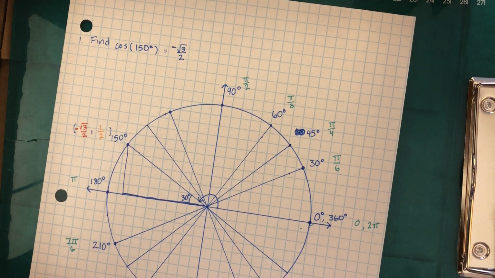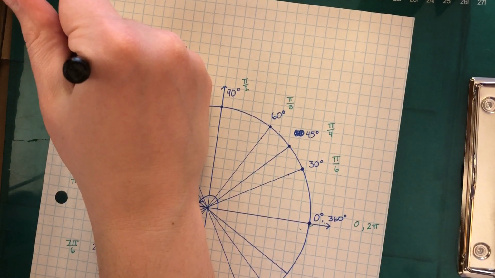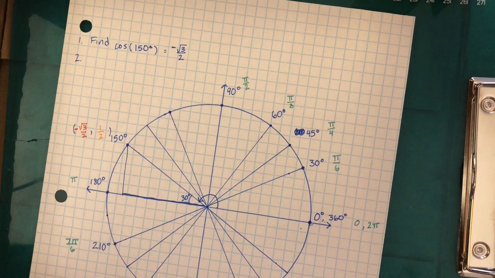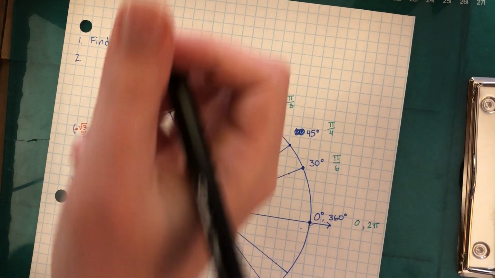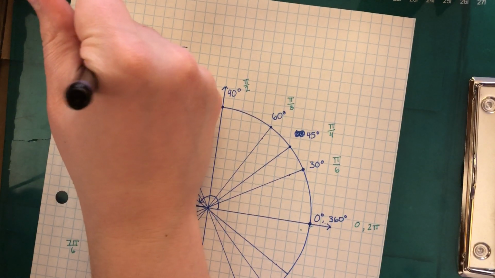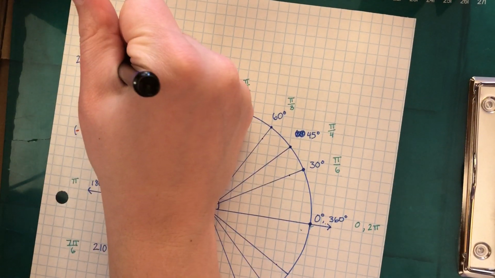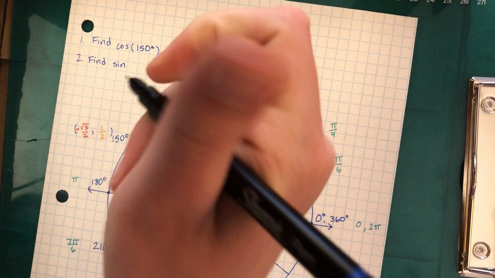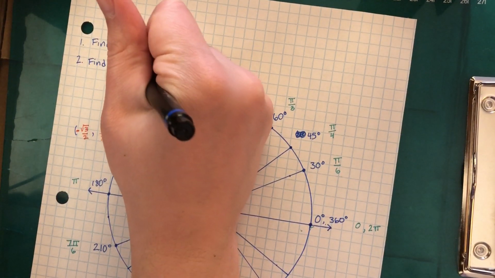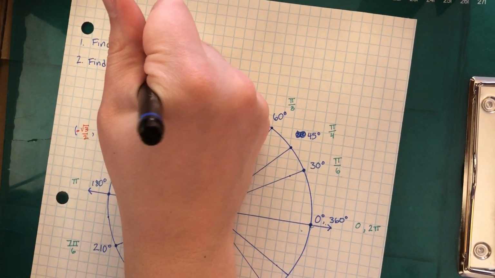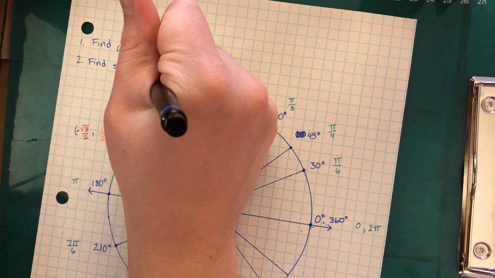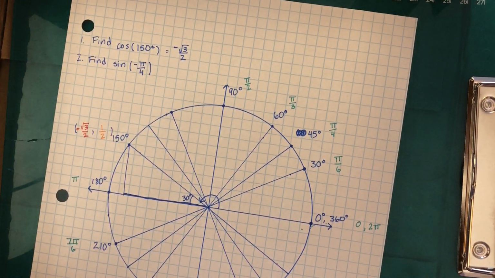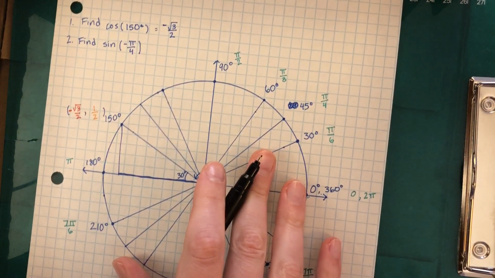Okay. Now let's try an example in radians. So let's say we were asked to find the sine of negative pi over 4. Okay.